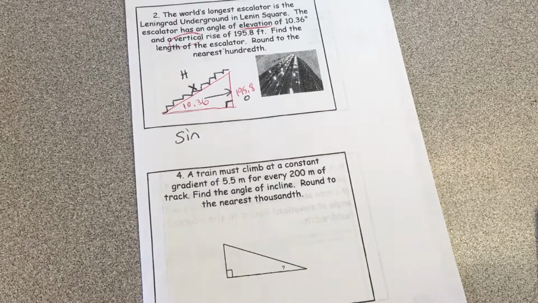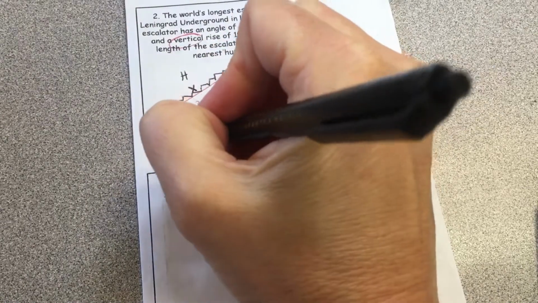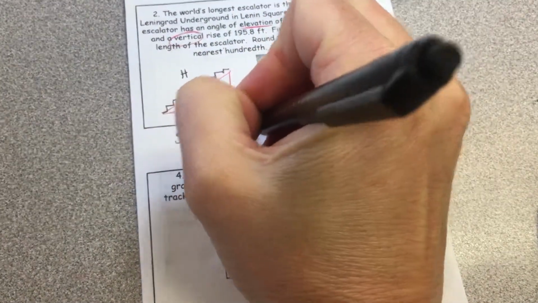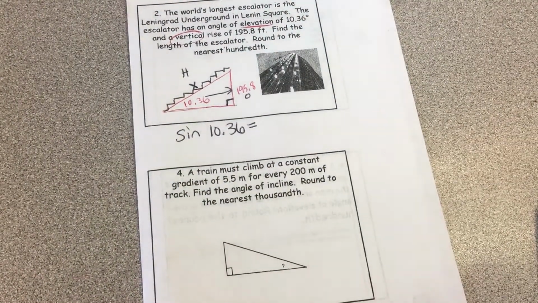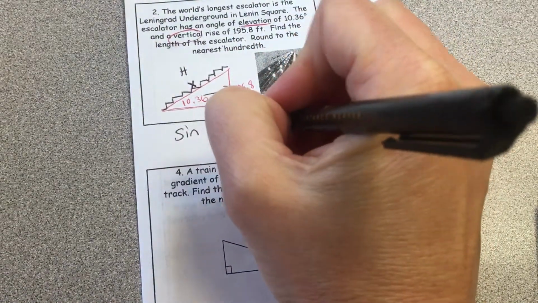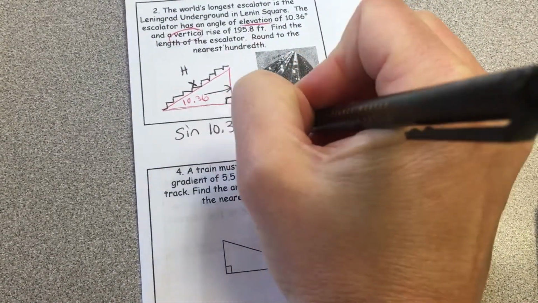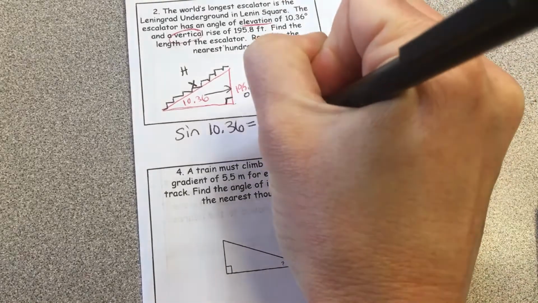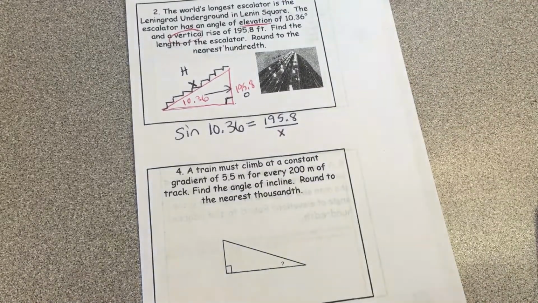The angle might be X, the angle might not be X. What's the angle on this one? 10.36. Your angle is 10.36. Okay? Equals opposite 195.8 over hypotenuse. Okay? All right, questions on how I got to that step?